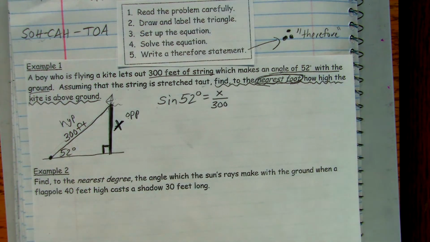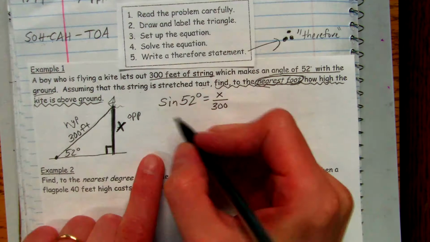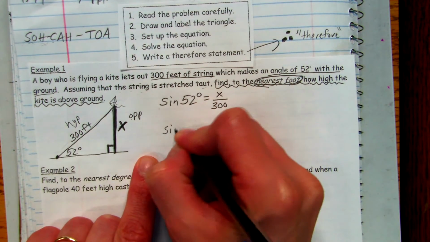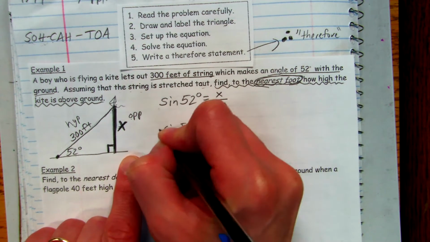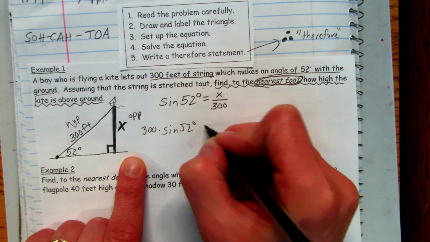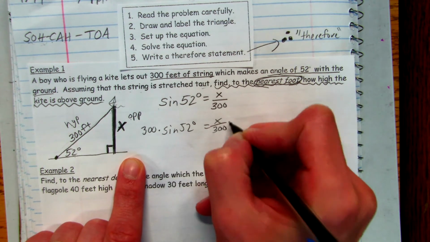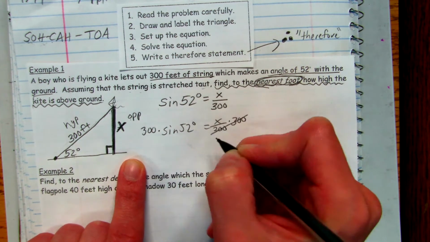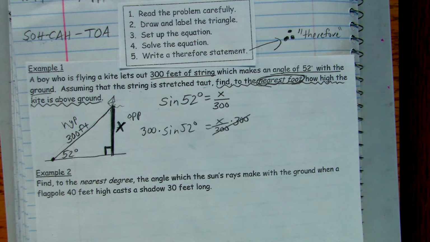So we read the problem carefully, we drew and labeled the triangle, we set up the equation, and we're down to solving the equation. How do we solve this equation? Multiply by 300. So I'm going to take this side times 300, and I'm going to take this side times 300, which cancels out this, and we can just type it into our calculator. 300 times sine of 52.